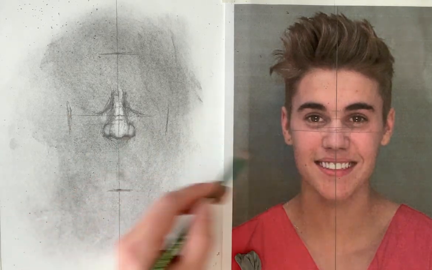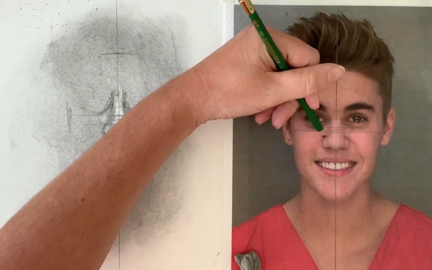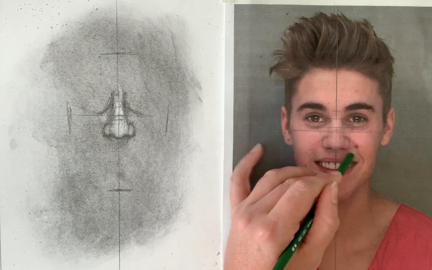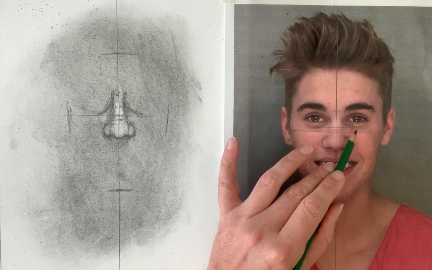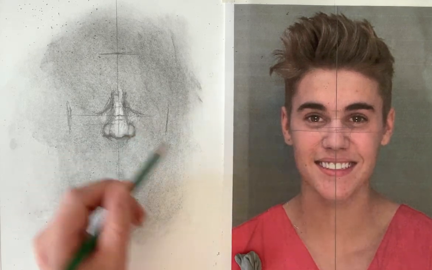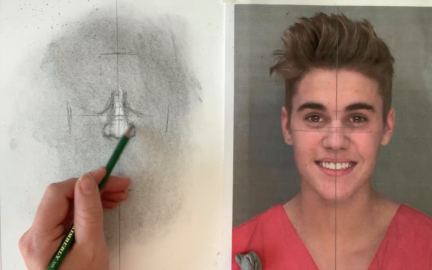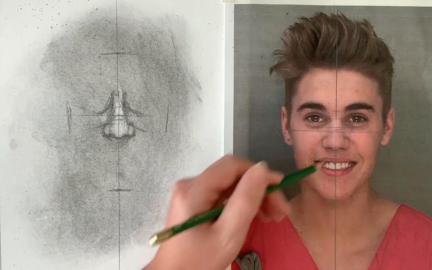So the first thing I'm going to do is, I already have my nose well drawn, so I'm going to look for the shapes that come directly off the nose. I see these two softer folds that help transition from nose to cheek down to lip. So I'm going to start establishing that.